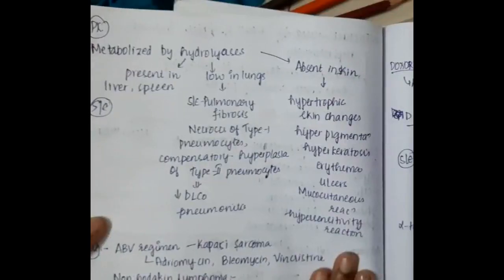Now the pharmacokinetics of bleomycin: it is mainly metabolized by hydrolases, which are present in the liver and spleen. These hydrolases are less present in the lungs, so bleomycin is in more concentration in the lungs, thus it causes side effects like pulmonary fibrosis.